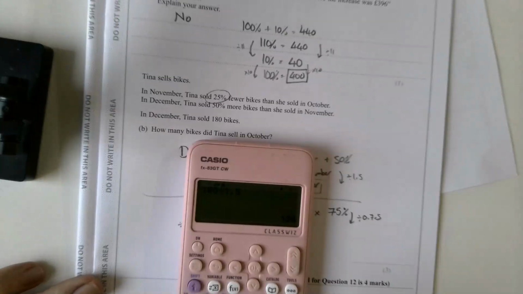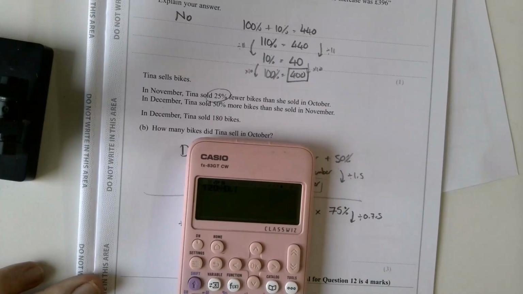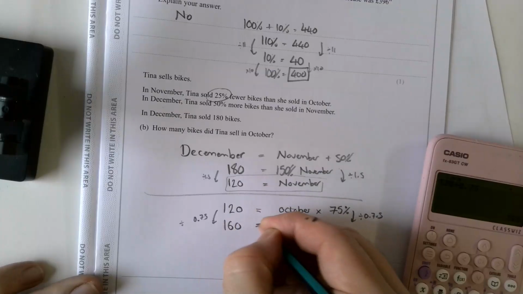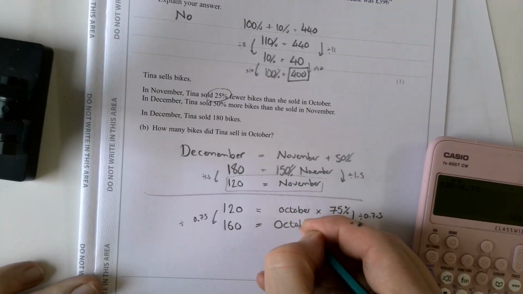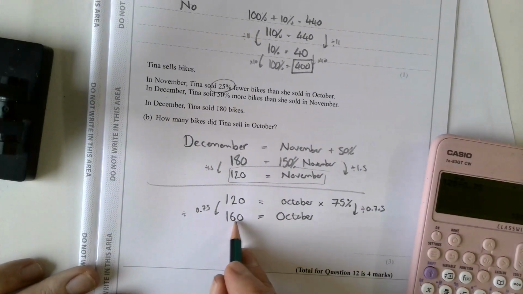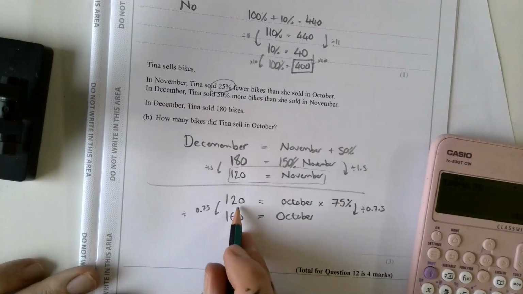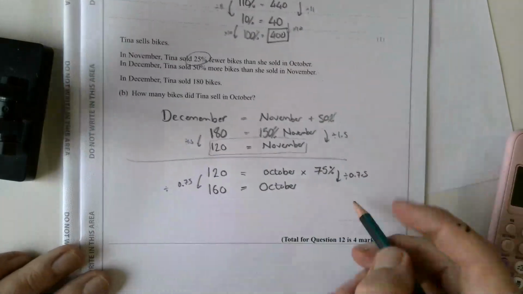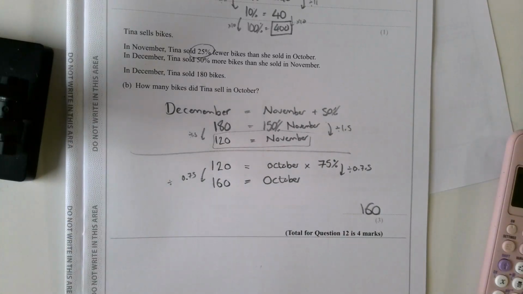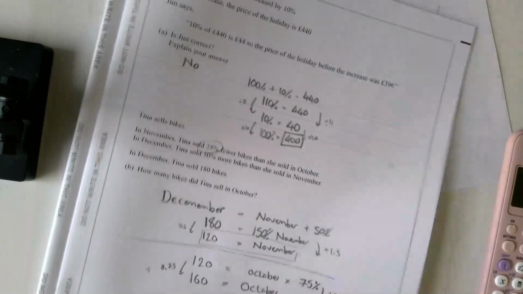So I'm going to do 120 divided by 0.75, and that gives me 160 bikes for October. Does that work? A quarter of October's bikes is 40. Take it away and I get November's, which is 120. So actually, yeah, that sort of steps through. So 160 bikes.